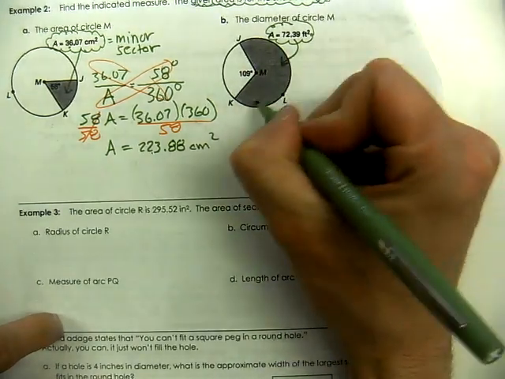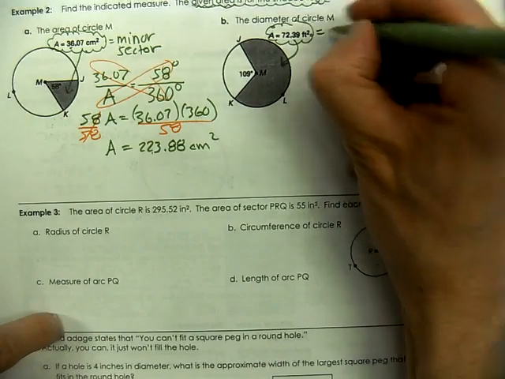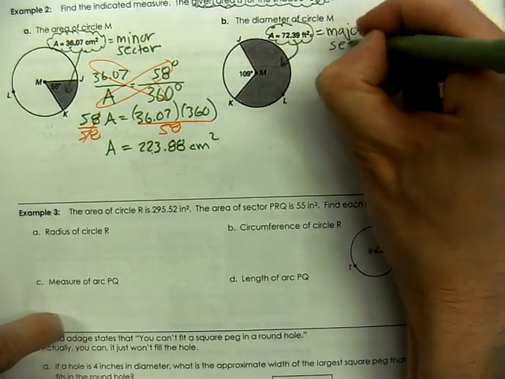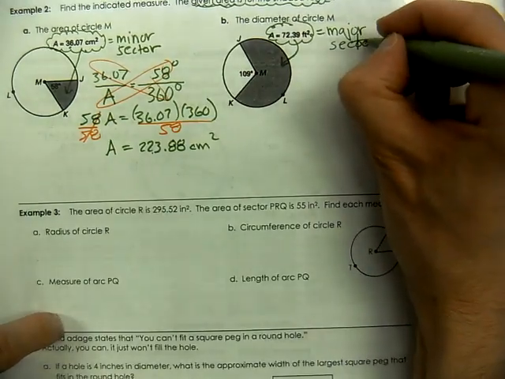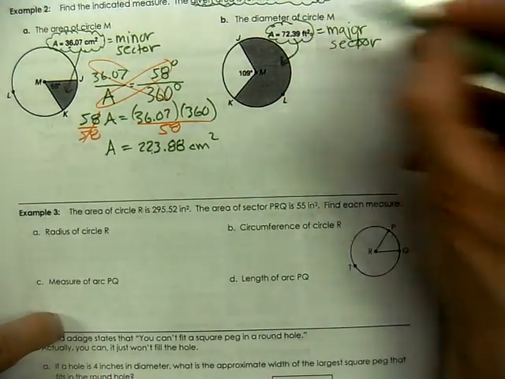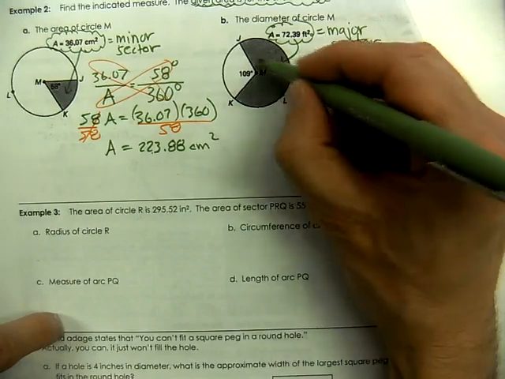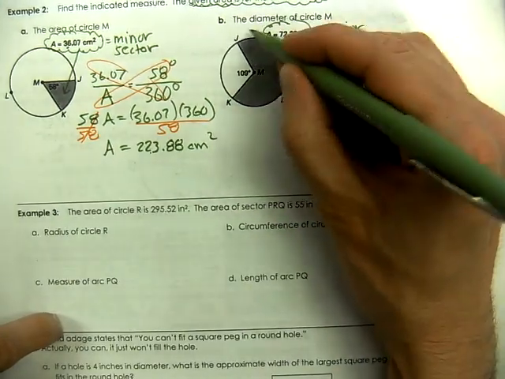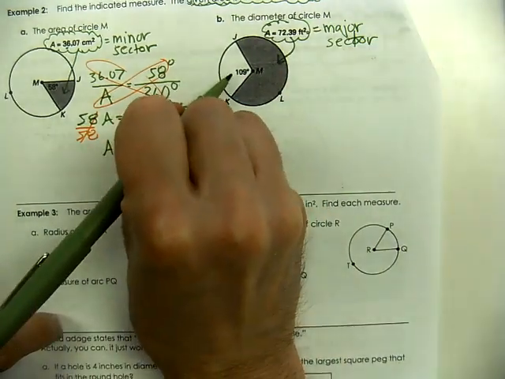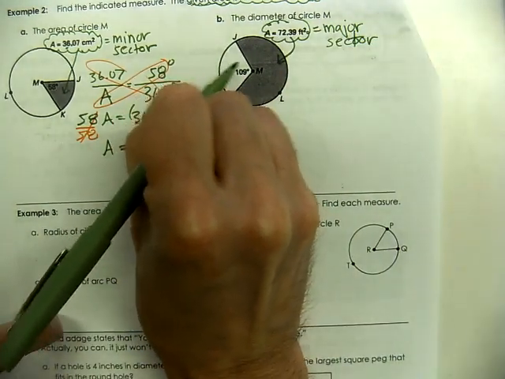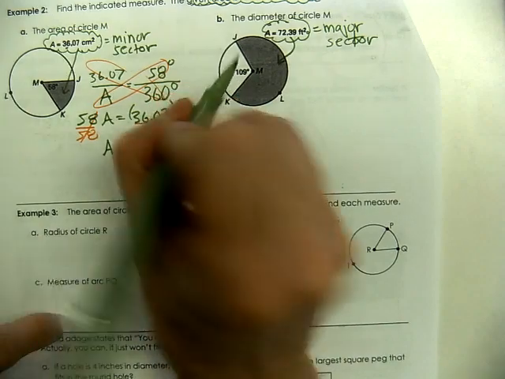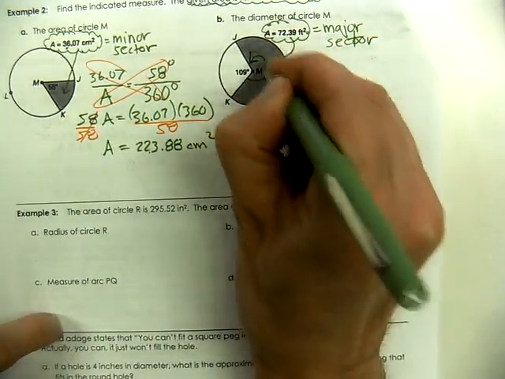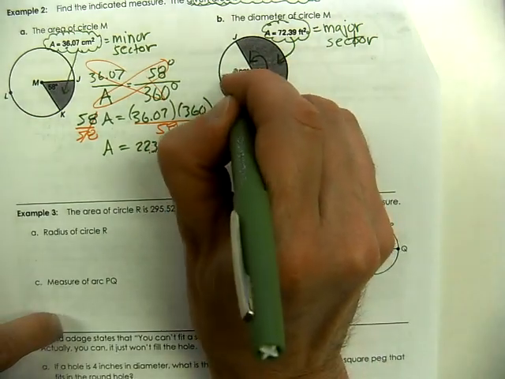Notice that is more than half of a circle, so that's not a minor sector. That's a major sector, which is fine. We can still use the proportion. But if we have the area for the major sector, then that means we also need an angle for the major sector, or an arc measure, and the information they're giving us is of the minor sector on the left-hand side. That 109 is not helping us. We need to know this many degrees on the right side. The 109 is in the wrong place.